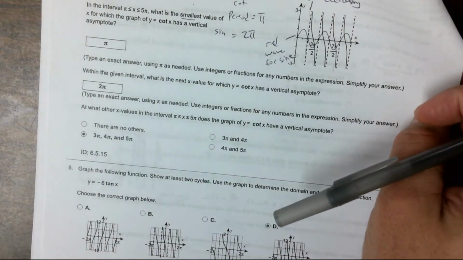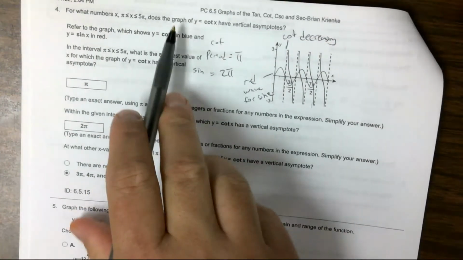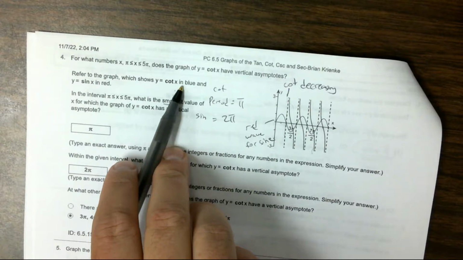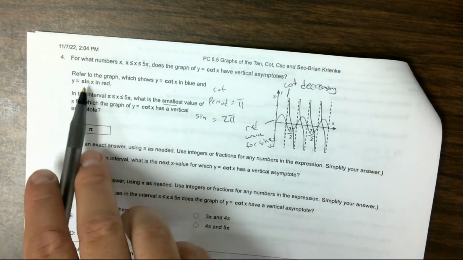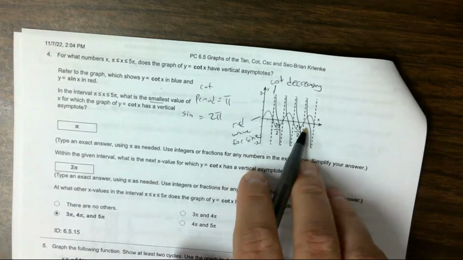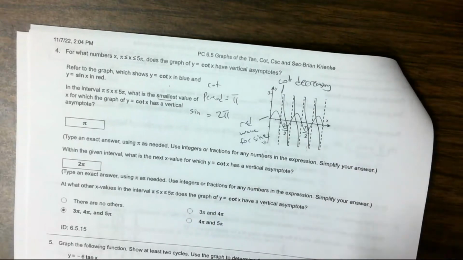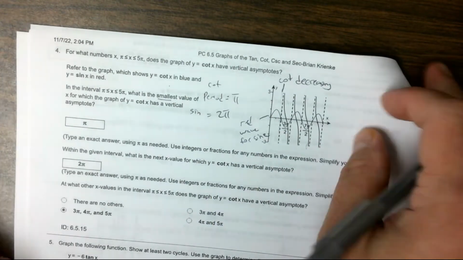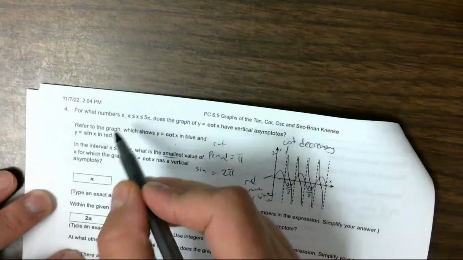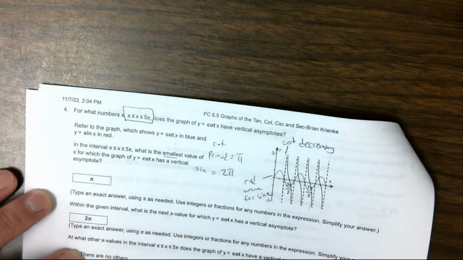Just your functions again could change. I bet they change cotangent to tan or to either cosecant or secant, and they could make cosine here. You know, it doesn't matter. You just have to look at what your problem is and answer that. So your interval given was from pi to 5 pi. So it's not always like 0 to 2 pi or something like that. Pay attention to your intervals.